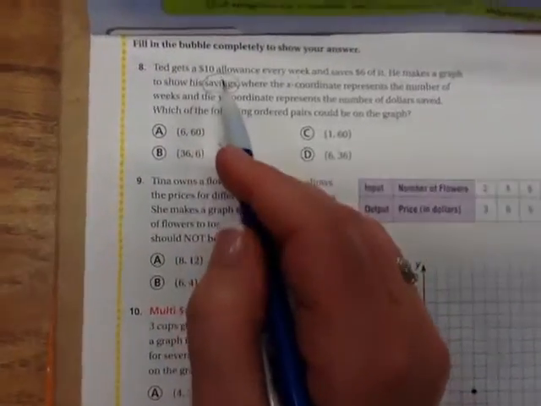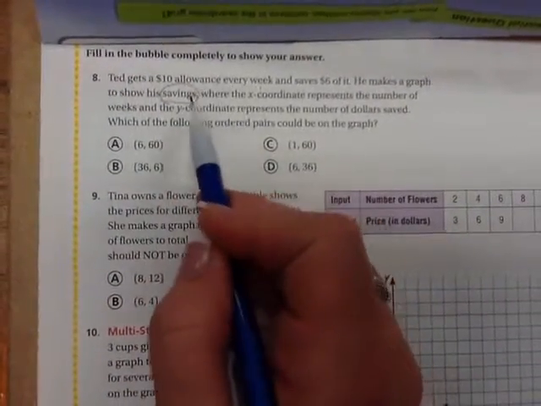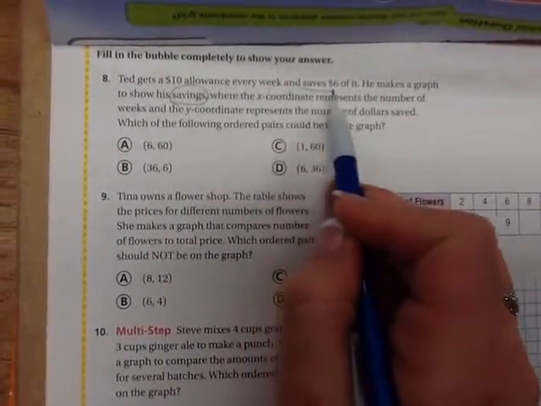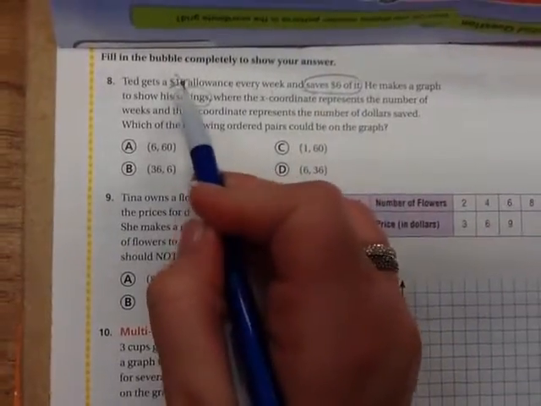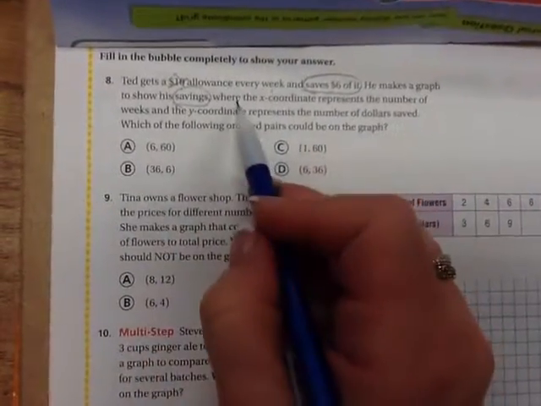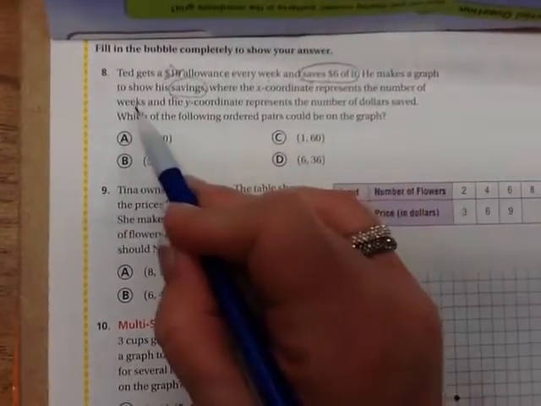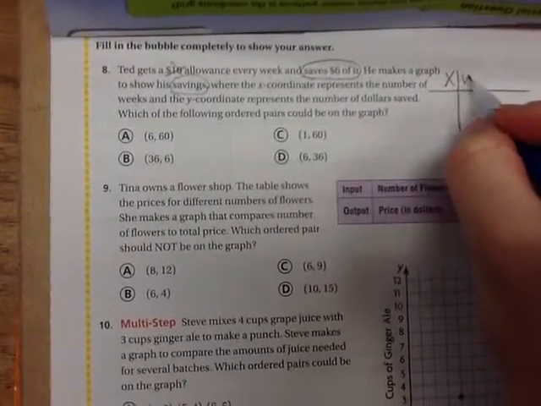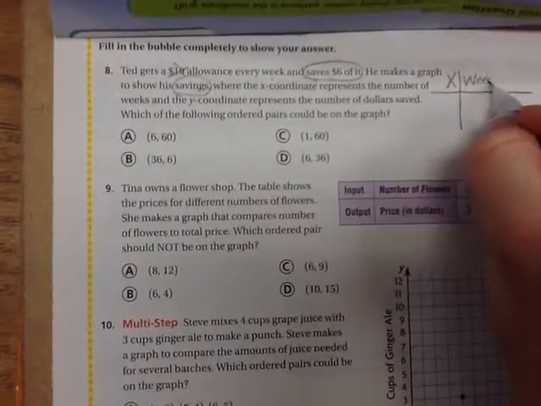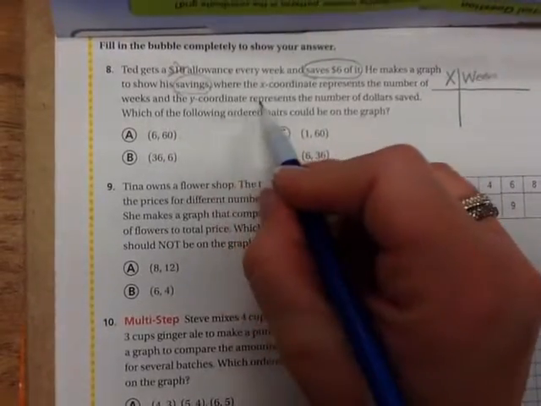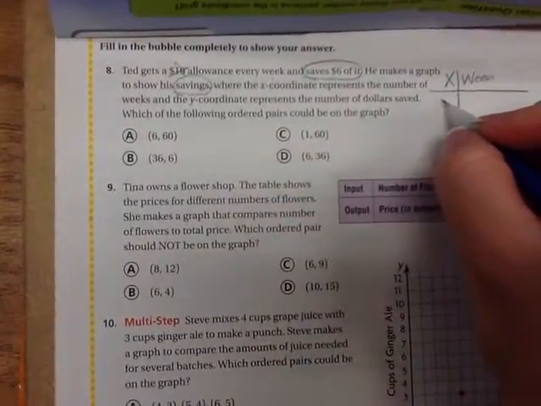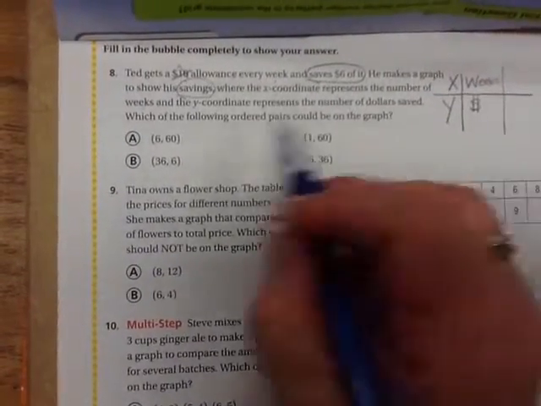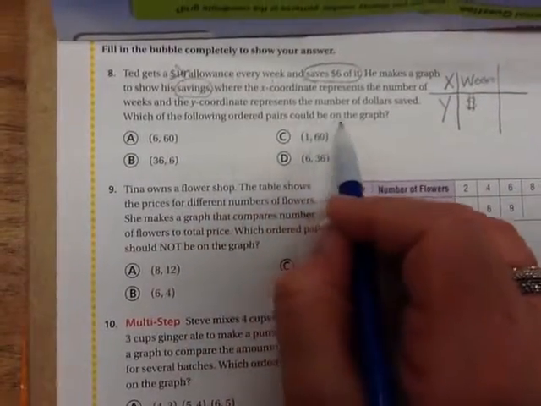So let me just stop and go back. If he gets $10 in allowance, is this about allowance? No. And he saves 6. Yes, so we're worried about the savings. No offense, Ted, we're not worried about how much you get. We're worried about how much you're saving. The X coordinate represents the number of weeks, so your X, which is your input, is your weeks. And your Y coordinate represents the number of dollars saved. The question is, which of the following ordered pairs could be on your graph?